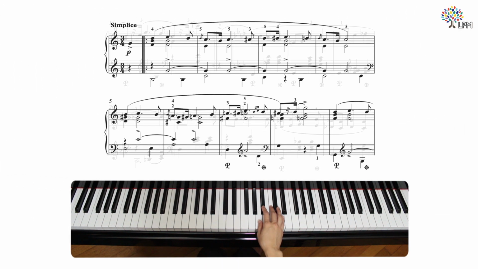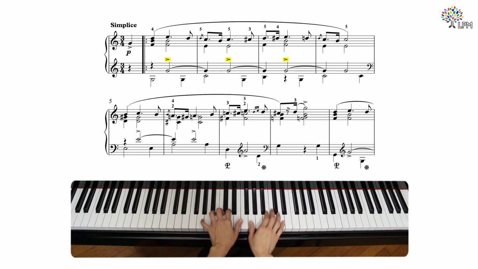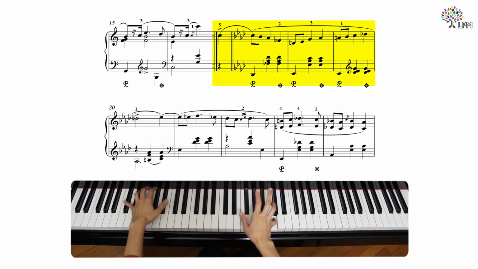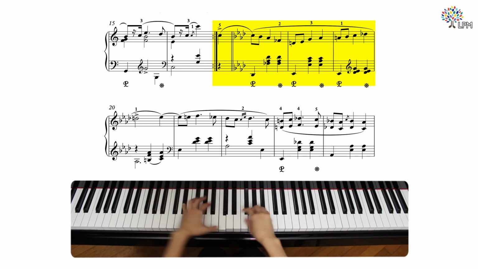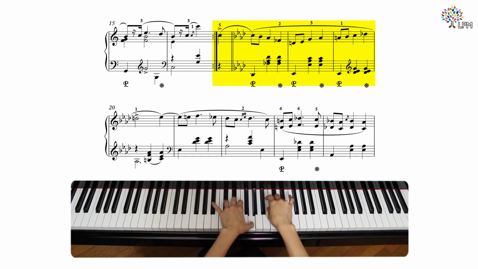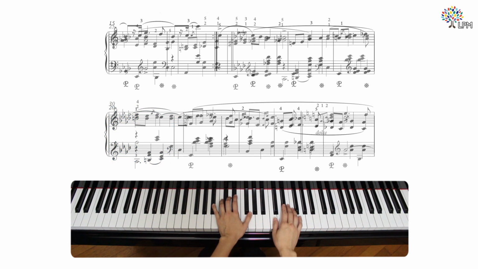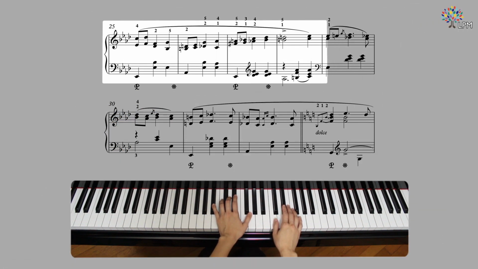You will also find various accents indicated by Chopin. In this mazurka, most of the time the second beat gets the accent. Occasionally, the third beat and the first beat get the accents. In other places with no accents, play as long of a line as possible.